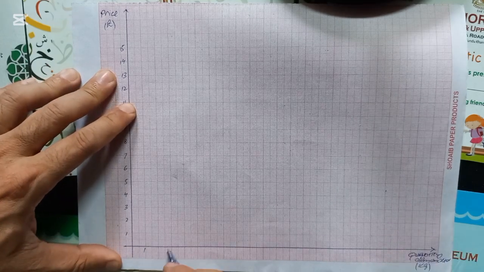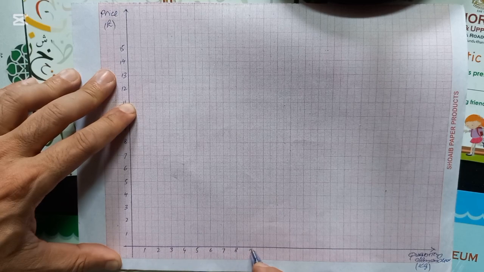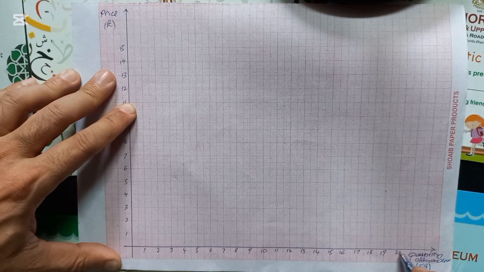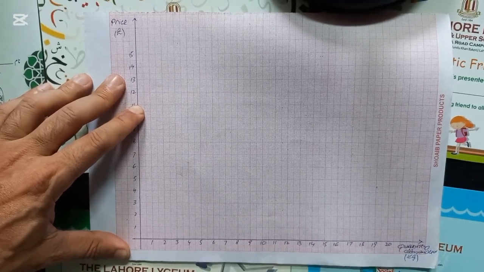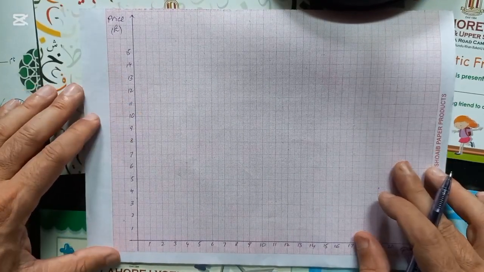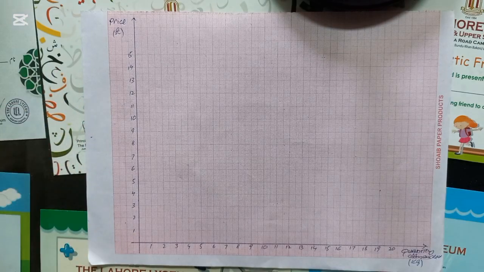So here is 1, 2, 3, 4, 5, 6, 7, 8, 9, 10, 11, 12, 13, 14, 15, 16, 17, 18, 19, and this one is 20. And now we will plot the points.